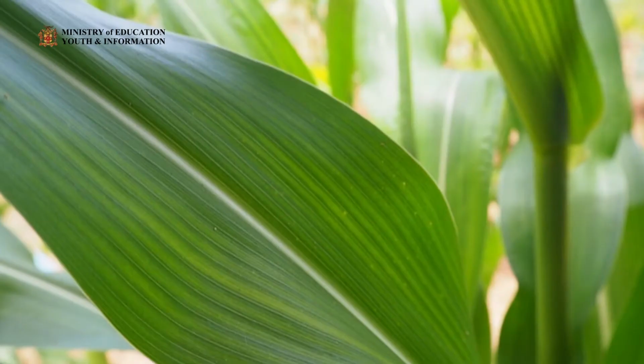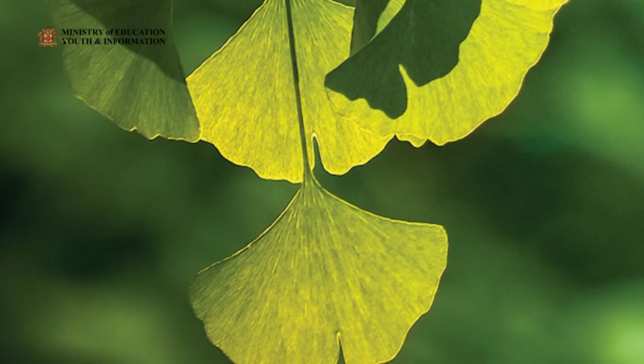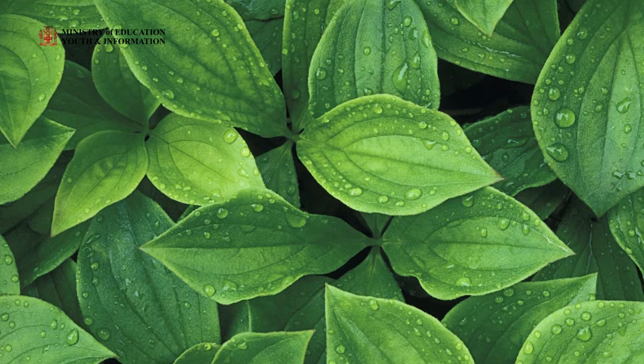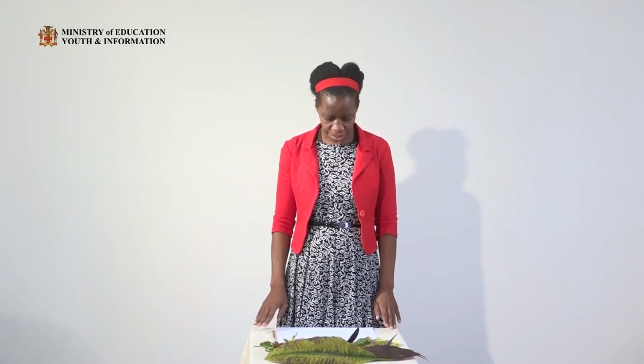Now if you go outside, you will see many plants around you, and those plants have leaves. Have you ever checked how these leaves are shaped, their sizes, their colors? Well, that's what we're going to do today. We are going to have fun with leaves. So quickly grab a leaf from a plant around your home or around your school, and let us have fun with leaves.